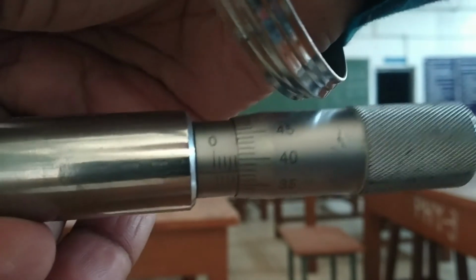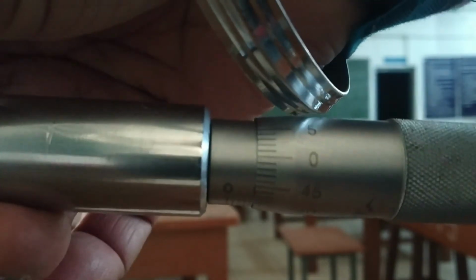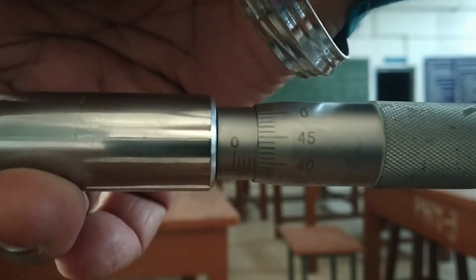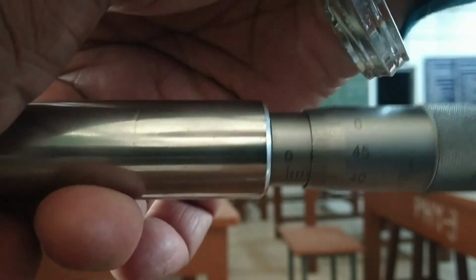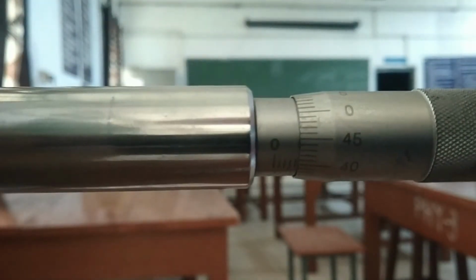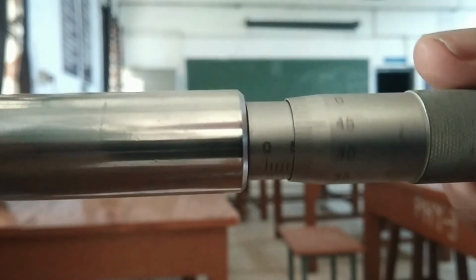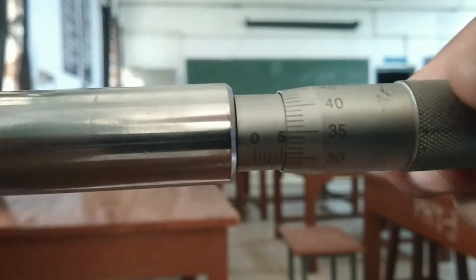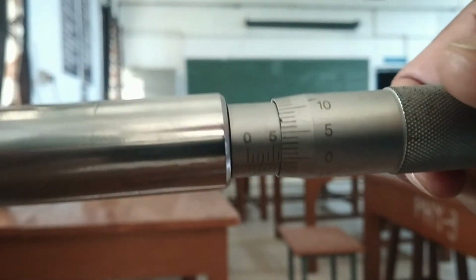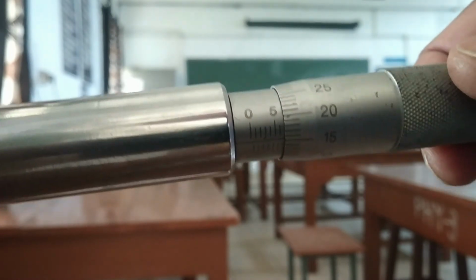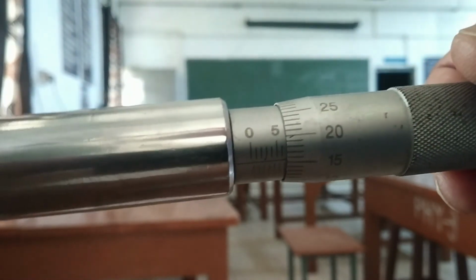There are 50 divisions on the circular scale, and if I open this main scale, it can open up to 25 millimeter. I will not show all. Now you can see 5 mm has been opened on the main scale.